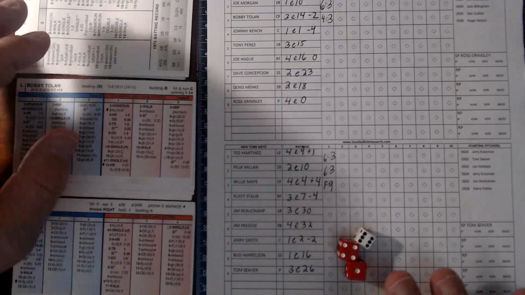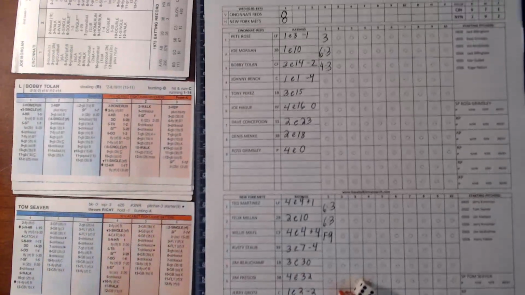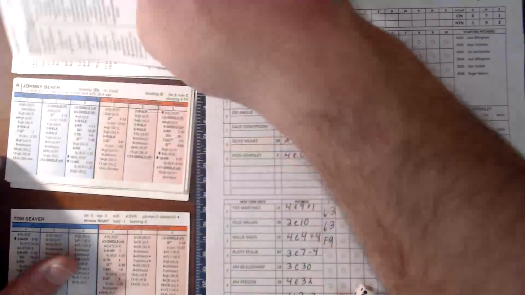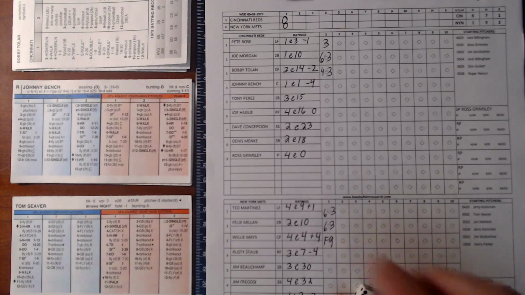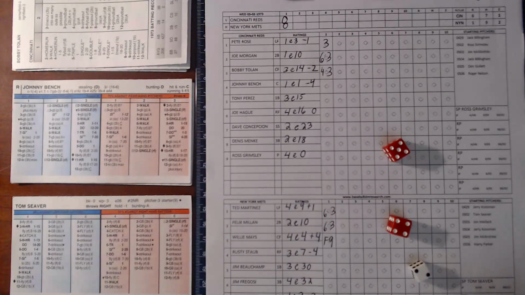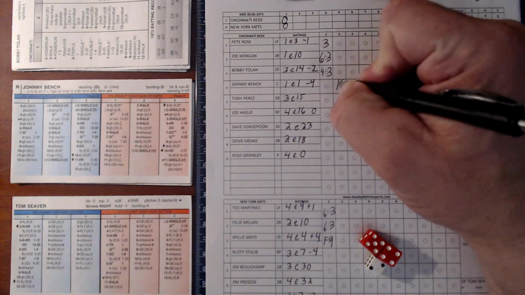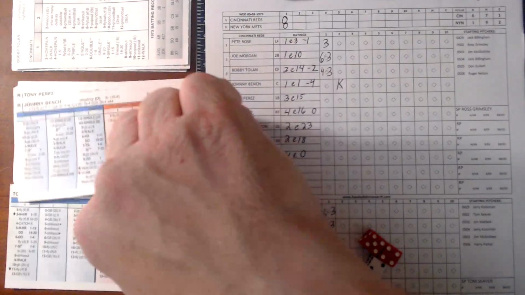Okay, let's see what we got here. Johnny Bench will be leading off for the Reds in the top of the second. Get these cards together. .29 struck him out. Seaver's got 4 in a row on here. He's off to a good start.